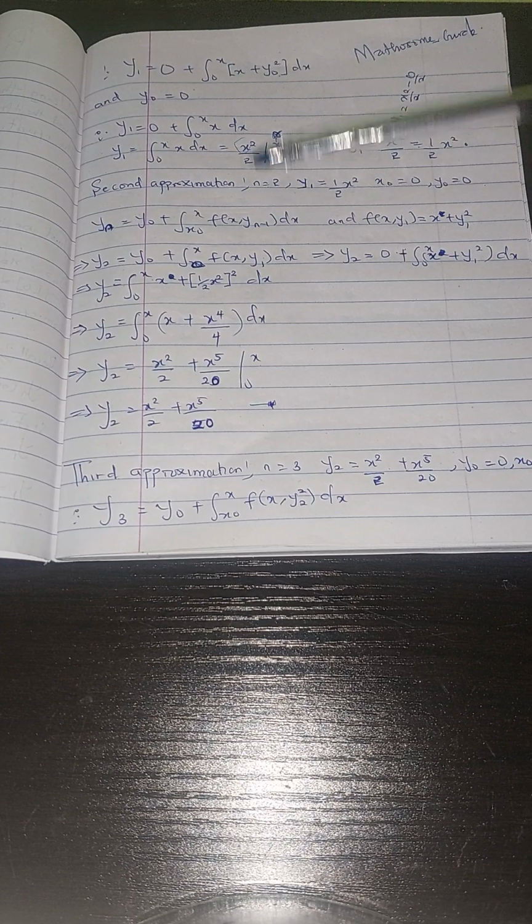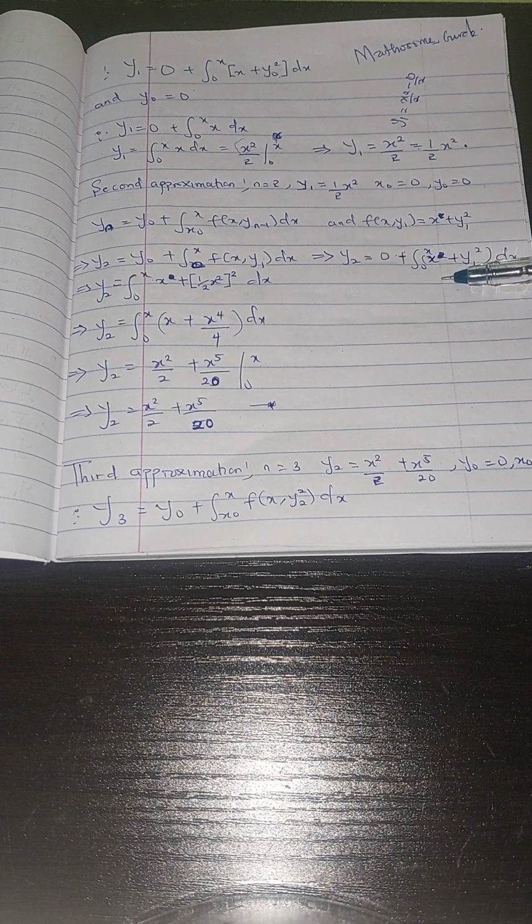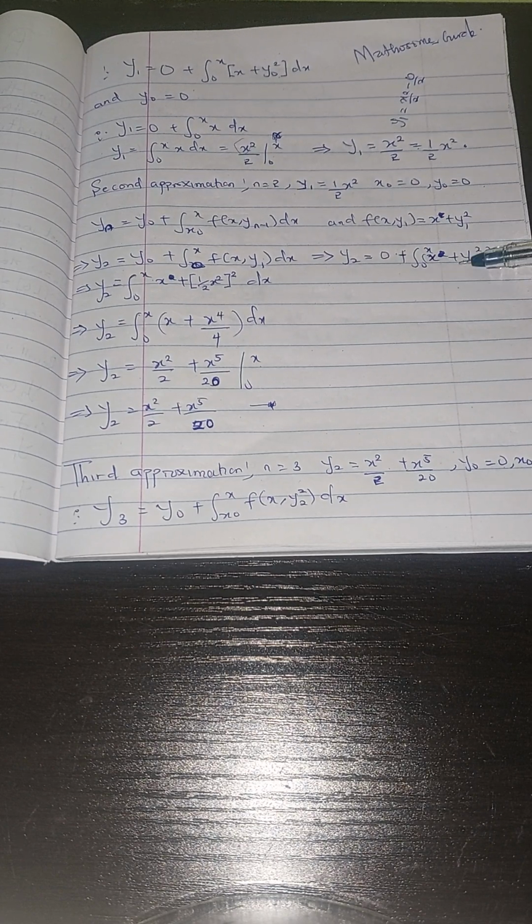You just have to start to impute what you have in it, and in the next question I'll be giving you a few tips on integration. But for now, you don't really have much integration in this question, so you need to have a basic understanding of integration too, for you to be able to work well with Picard's method of approximation.